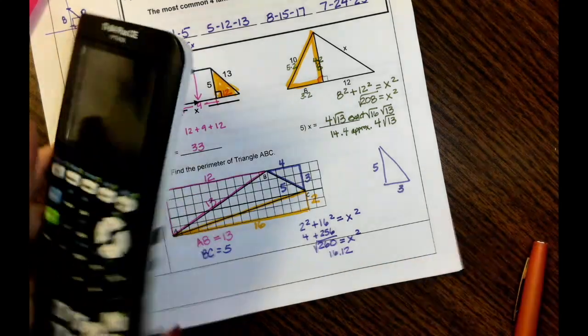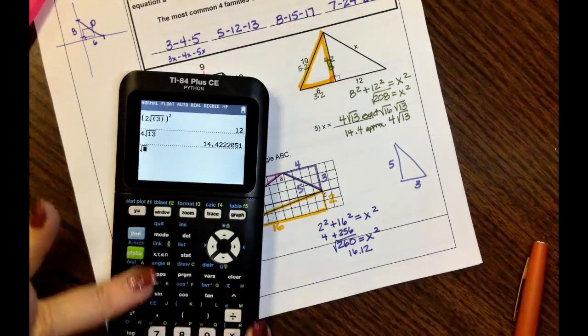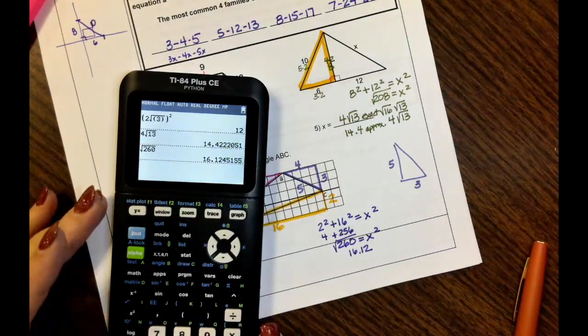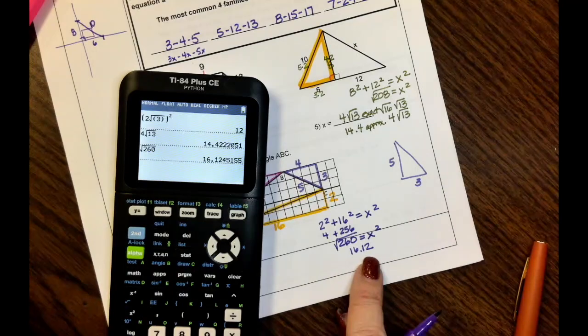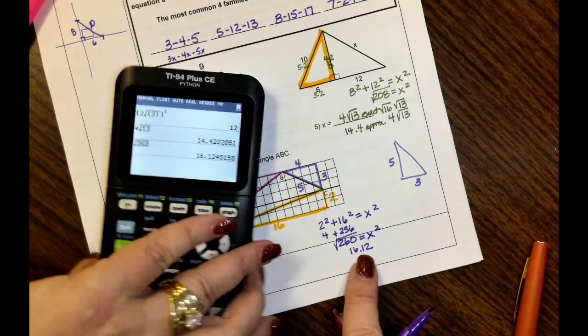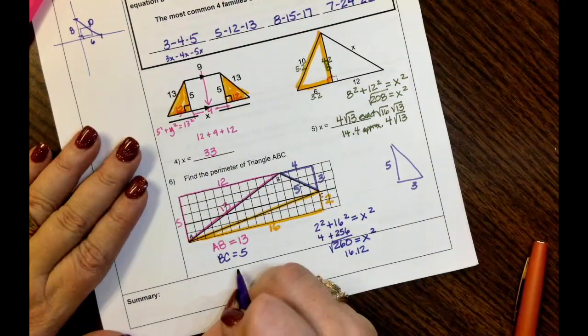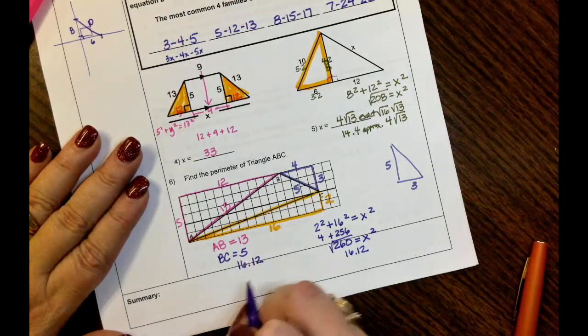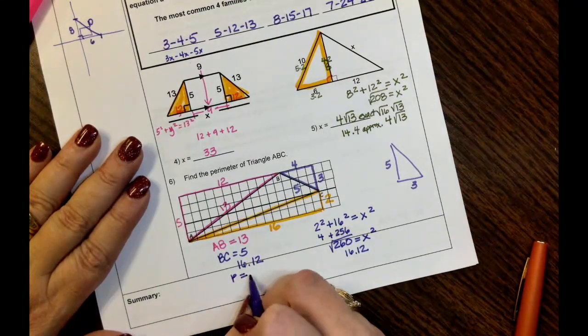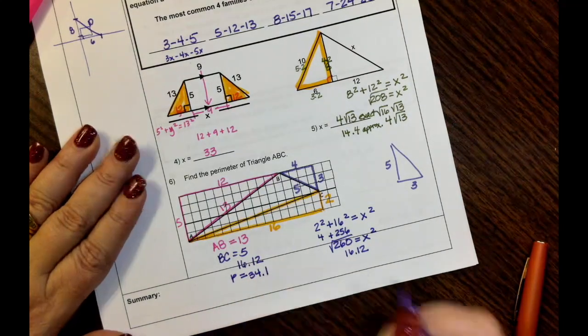You type that in, square root of 260. Okay, it's all those decimals. I rounded it, so that's approximately 16.12. And add that together, 13 plus 5 plus 16.12, you get that the perimeter is equal to 34.1.